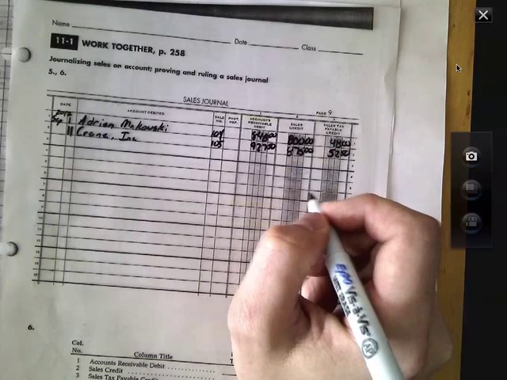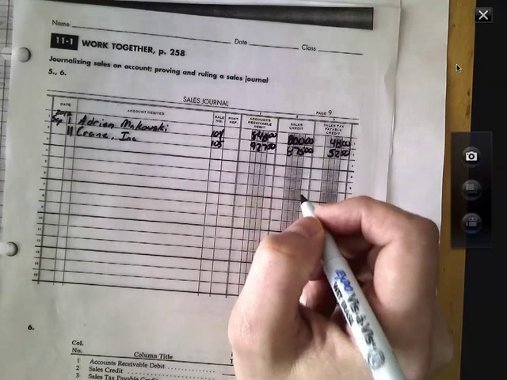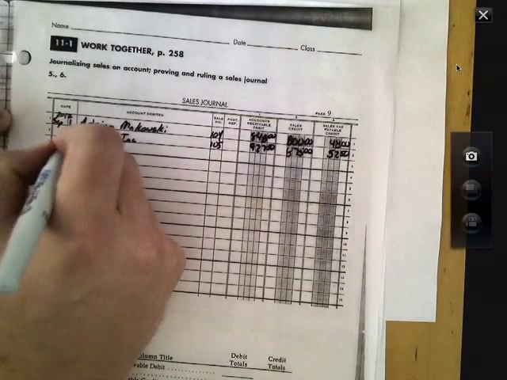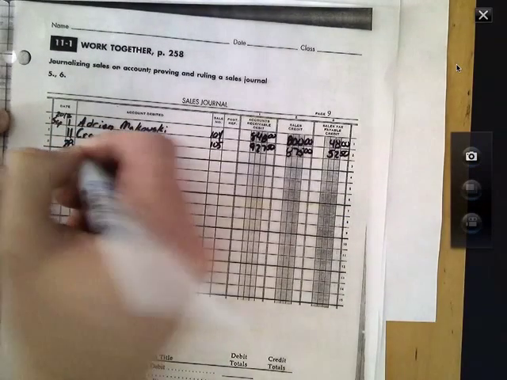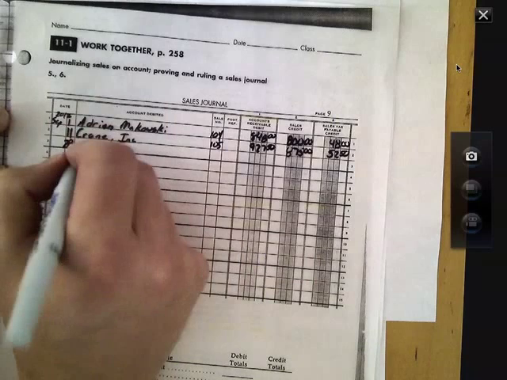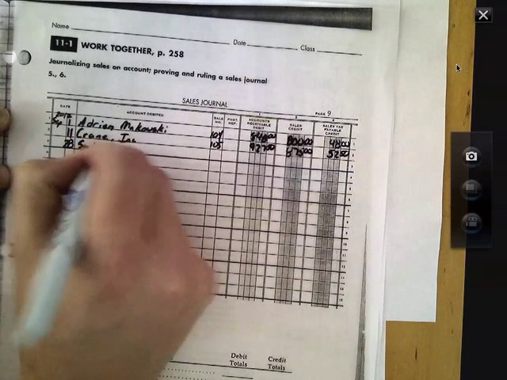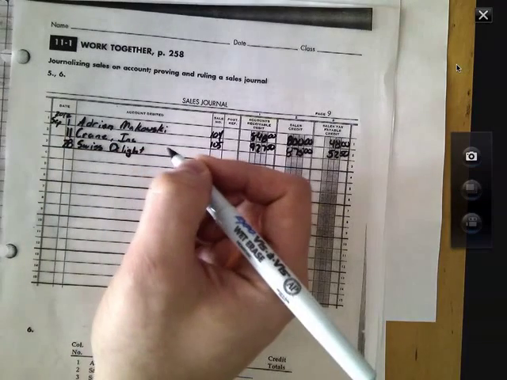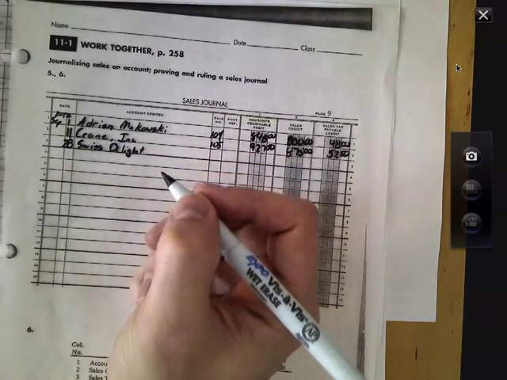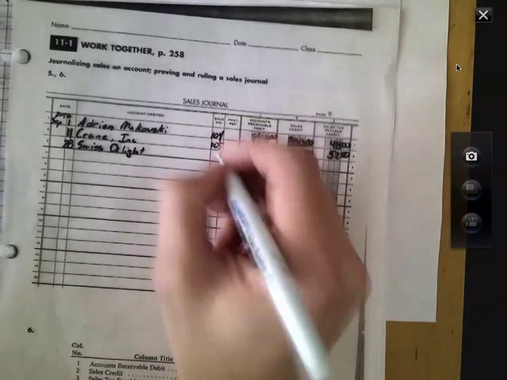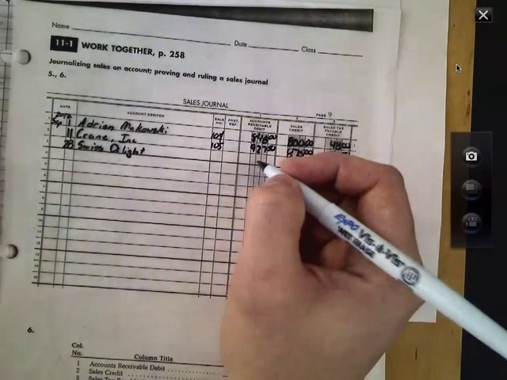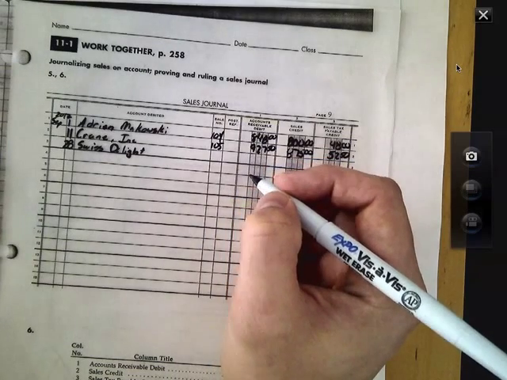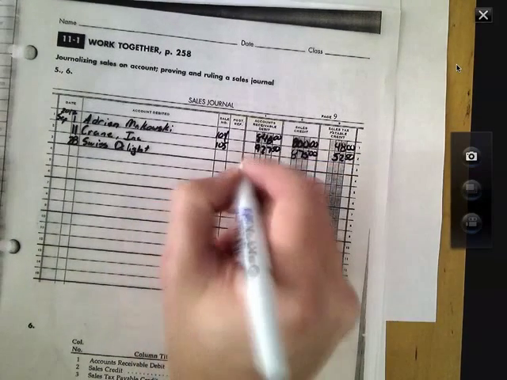What does proof mean? That's when you add them. Okay, so on the 28th, sold merchandise to Swiss Delight for S106.